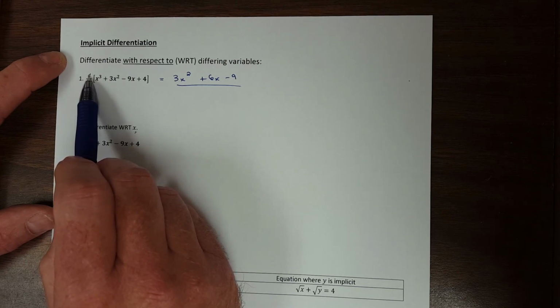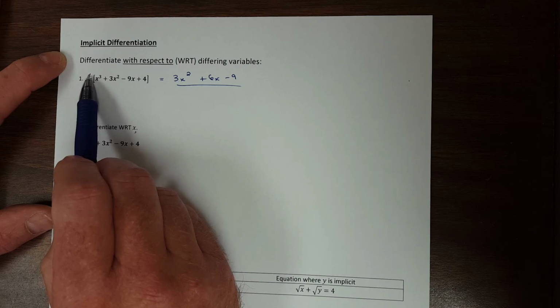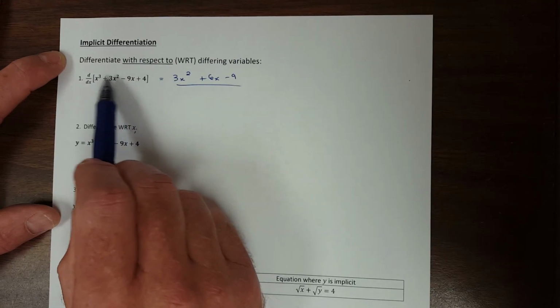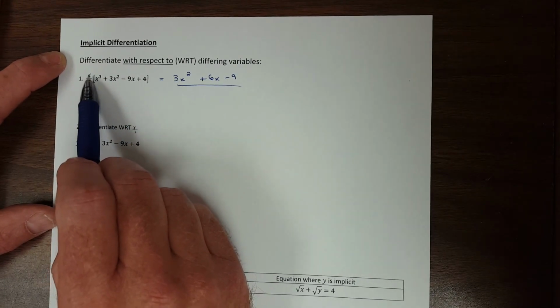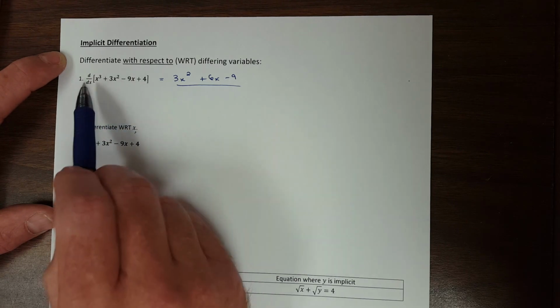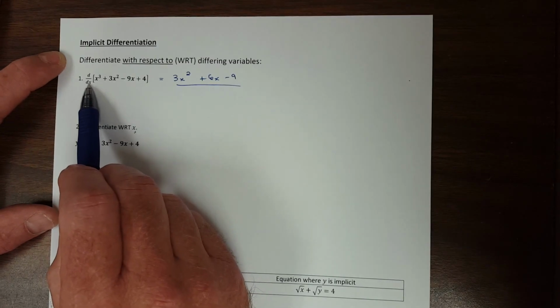It could mean delta, or another way to think about it is a small distance. Okay, so what this is actually asking you to do is to compare small differences in these things, and compare it to small differences in x. Small differences in all these things, compared to small differences in x.